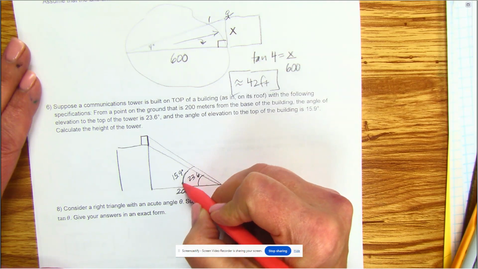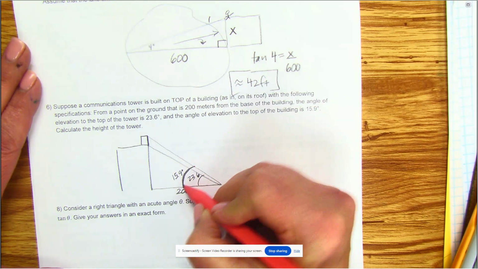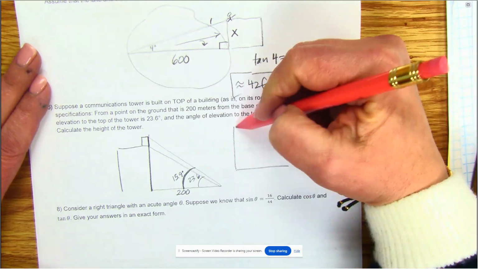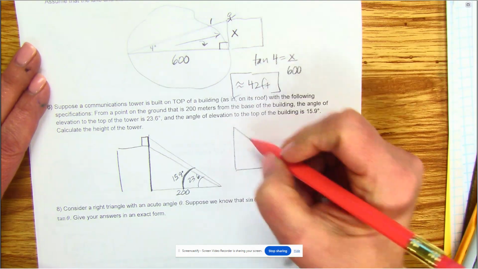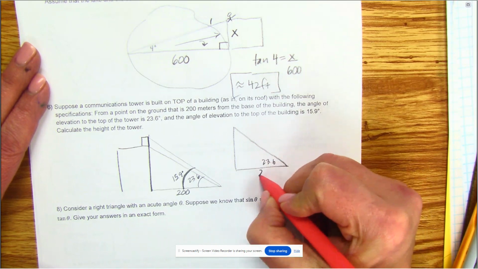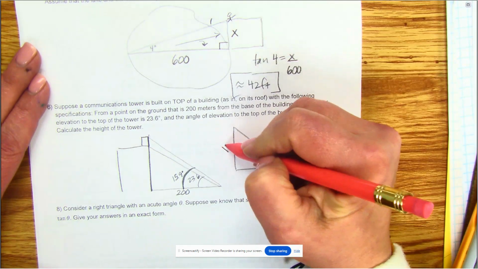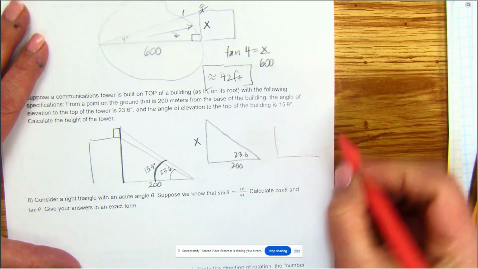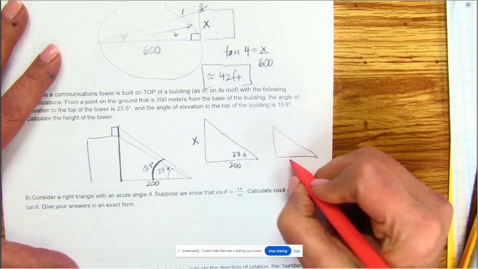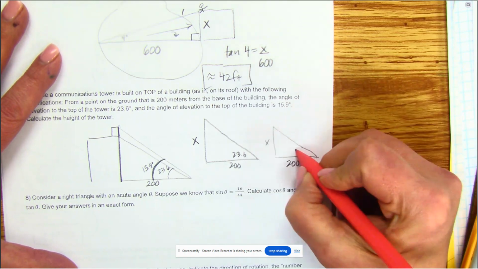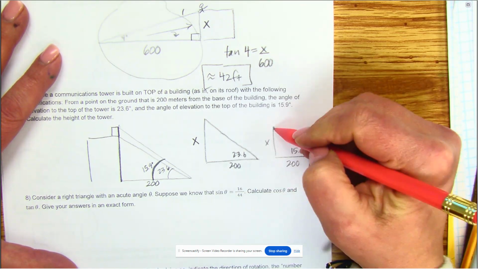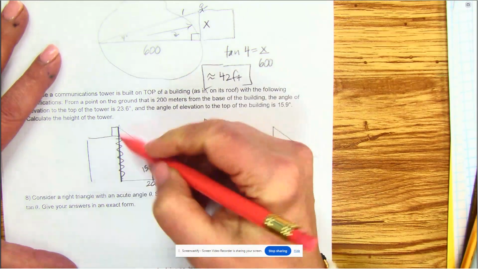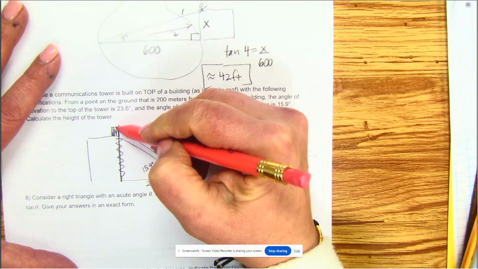Over this one, sorry, the whole big triangle. Basically, this one, you have 23.6 with 200. So figure out that, I'll get all the way to the top of the tower. And then you have 200 with a 15.9, and that gets to the top of the building, right here. So the difference between those two will give the height of the tower.